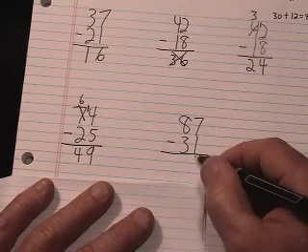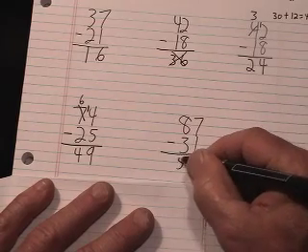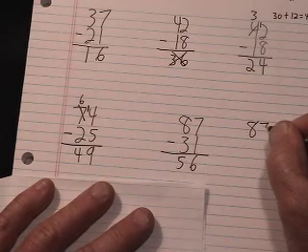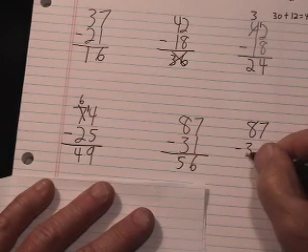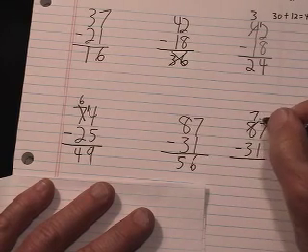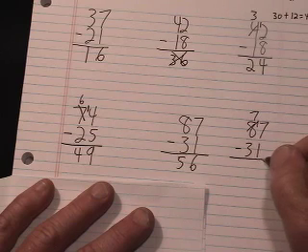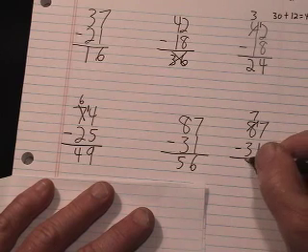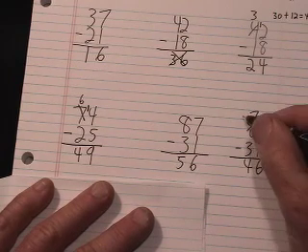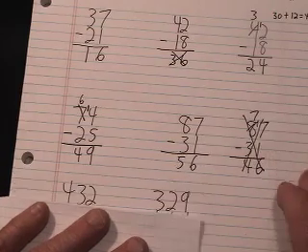7 minus 1 is 6. 8 minus 3 is 5. And I'm done. Sometimes after I've taught a lot of borrowing, a kid just will think, oh, I have to borrow all the time, and will start doing stuff like this. And a lot of times might get an answer that's off by 10 or something like that, borrowing going on. Just because you're learning how to borrow doesn't mean you have to do it all the time.